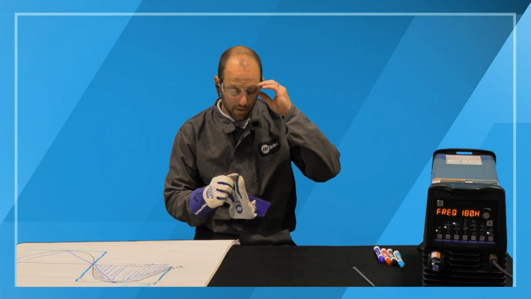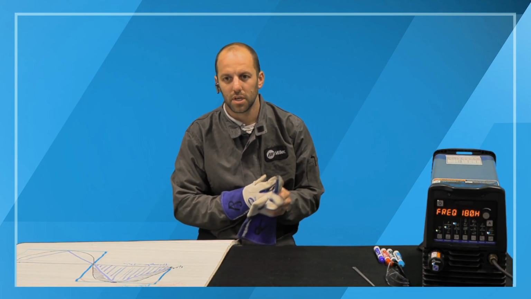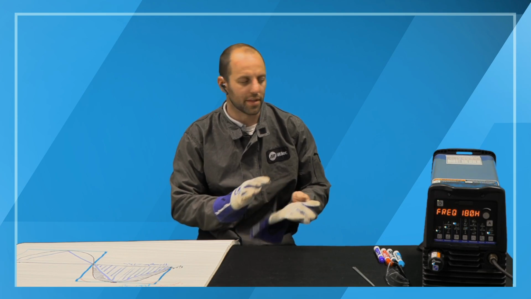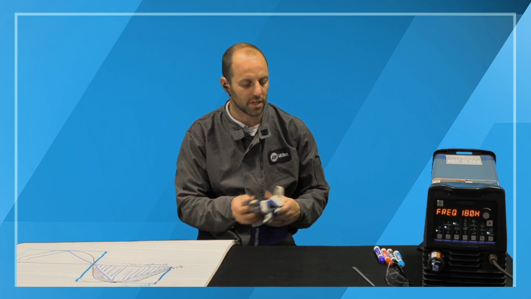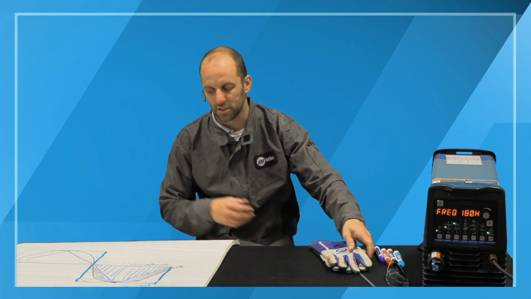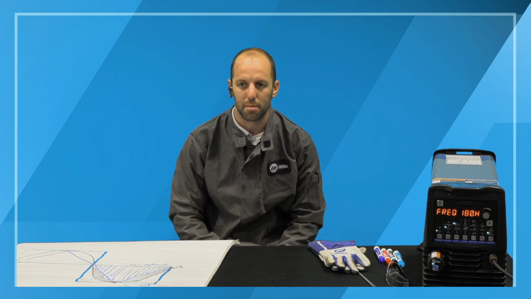I'm not going to cover the different waveforms with a demonstration. I don't think the cameras are quite good enough to pick up some of those subtle differences that you would see, but I think it's important. We went over it today. You can experiment with this on your own time with your own material and hopefully see some of those differences.